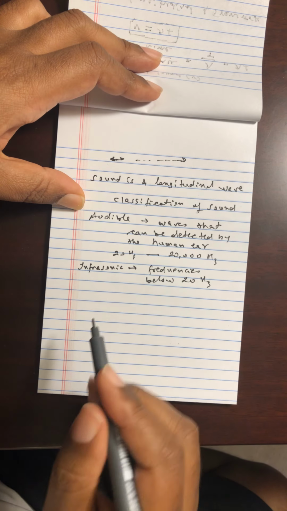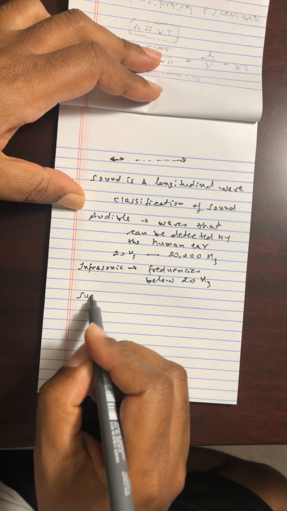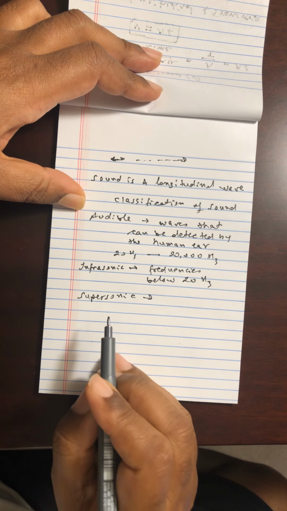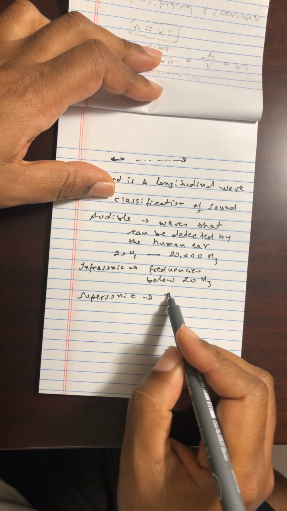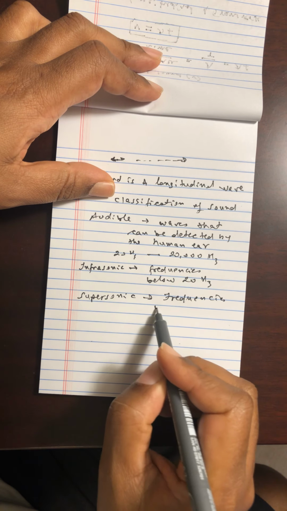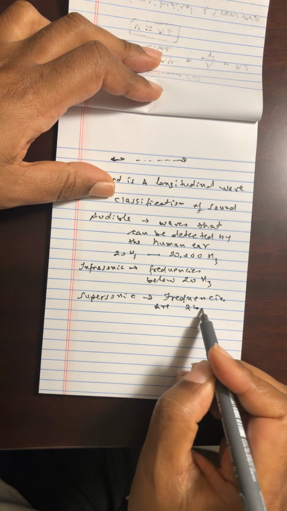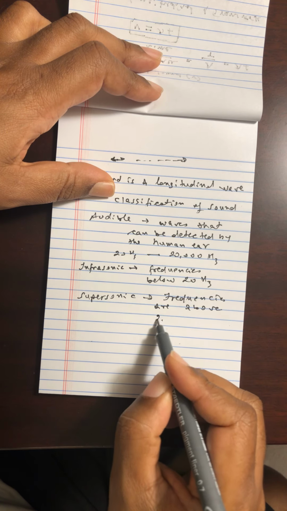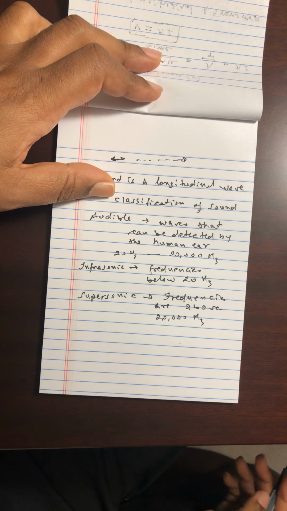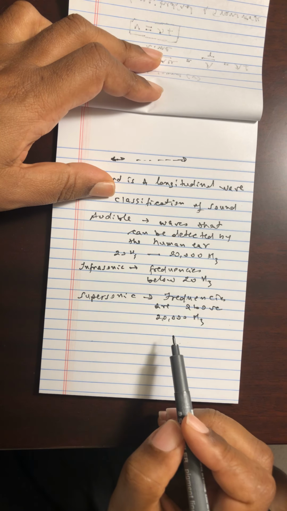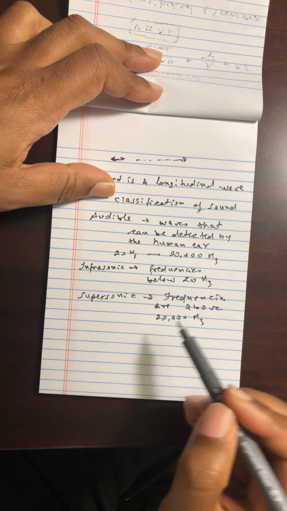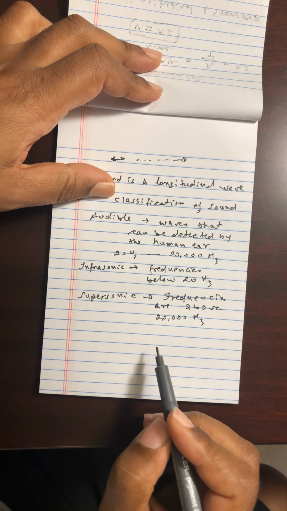And then on the other range, we have the supersonic sound waves. These are sounds whose frequencies are above 20,000 hertz. If a sound has a frequency above this, it cannot be detected by the human ear, but dogs can detect frequencies above 20,000 hertz.